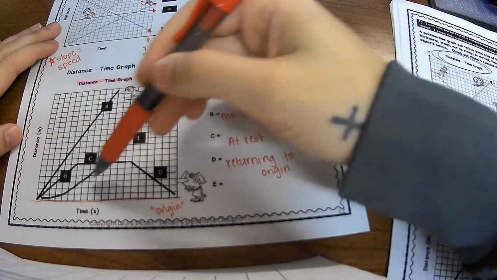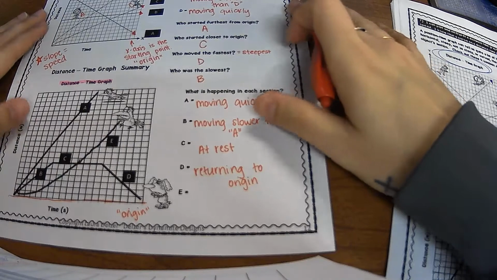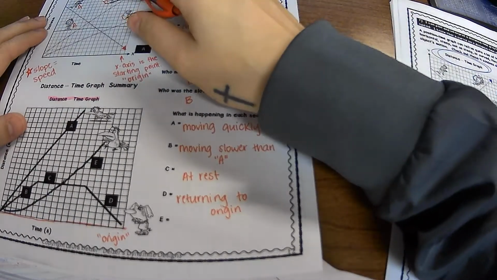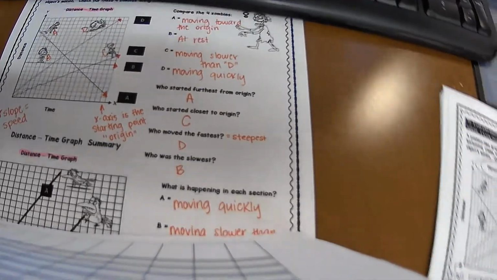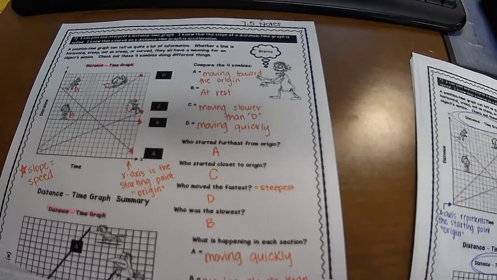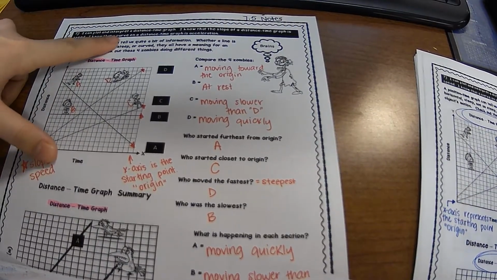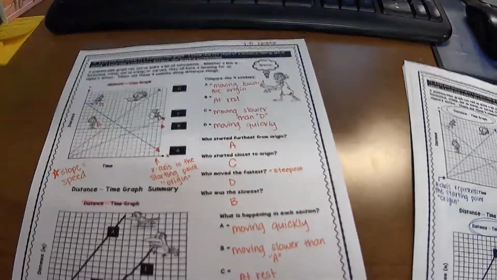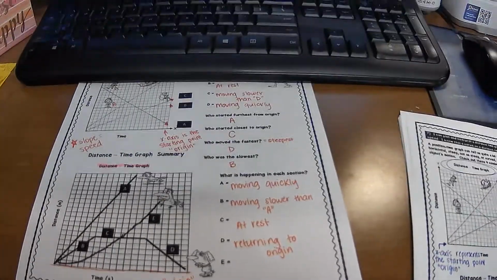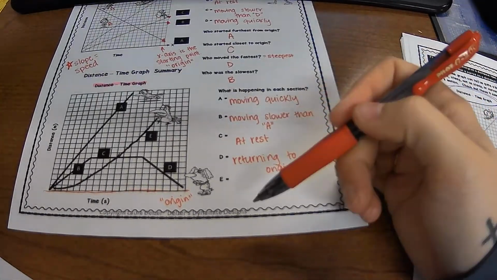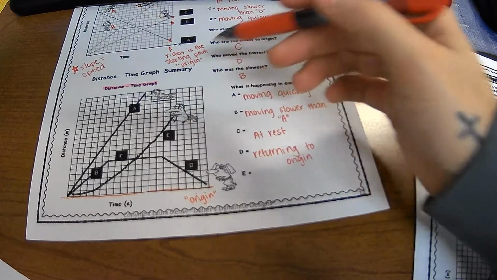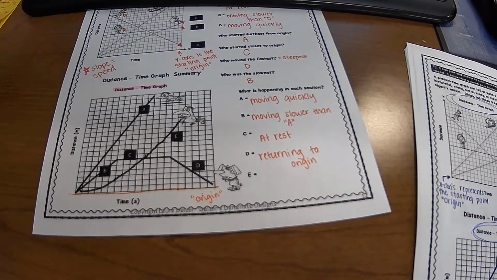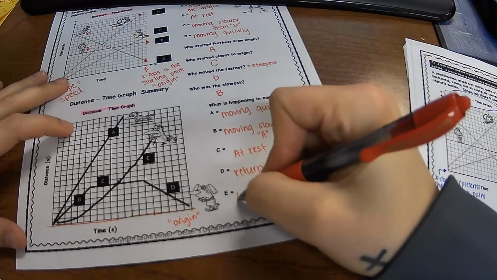Now E is a new one. E is a curved line. And if you remember, one of our objectives up here said, I know that a curve on a distance time graph is acceleration. Sorry, let me get my camera figured out here. Sorry you guys, there we go. That's exactly what is happening on E down here. E is a curved line. So whenever we talk about what's happening on E, we're going to say acceleration.